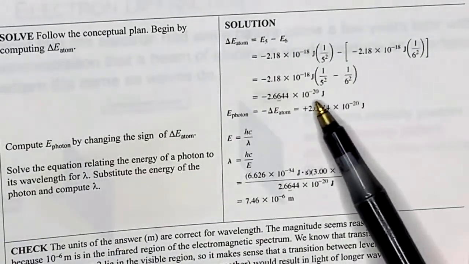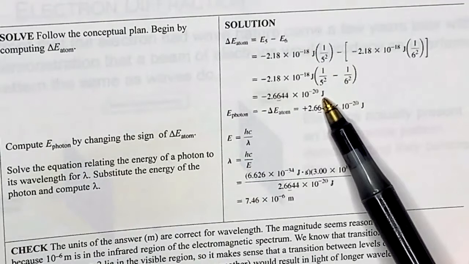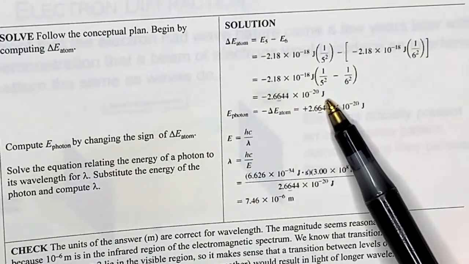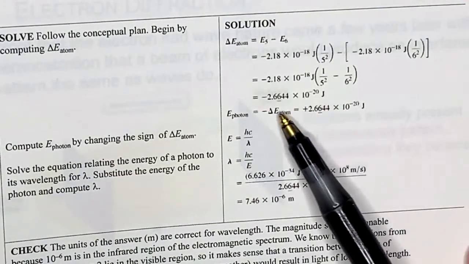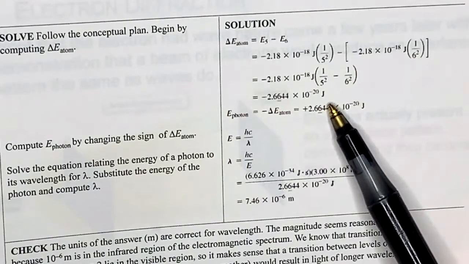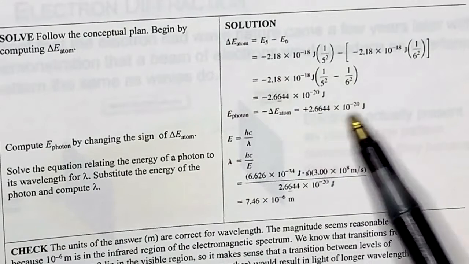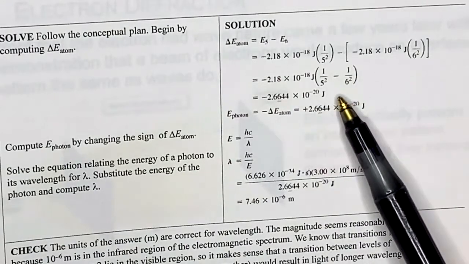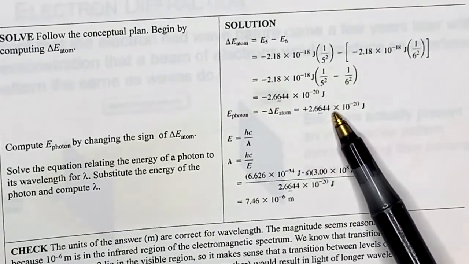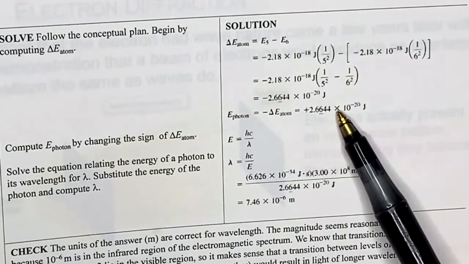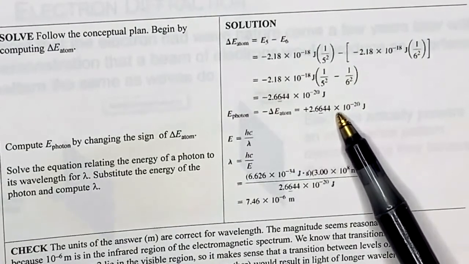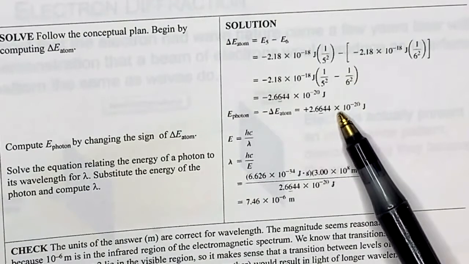And then you calculate it, you put it in, you get it in joules. That's the energy of the atom here. And remember, the photon is going to have the opposite sign of the atom. So if the atom is releasing it, the photon's energy is going to be a positive number. And once you get the photon's energy, in this case they asked for the wavelength.